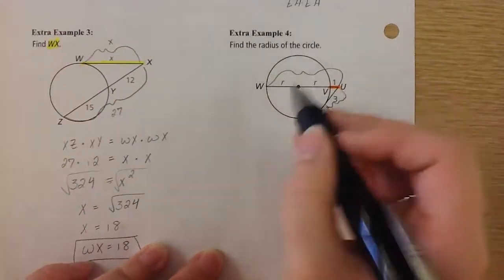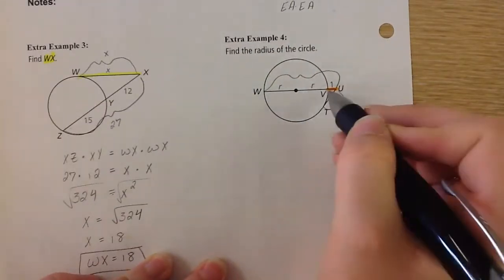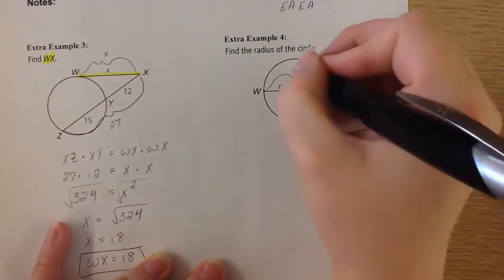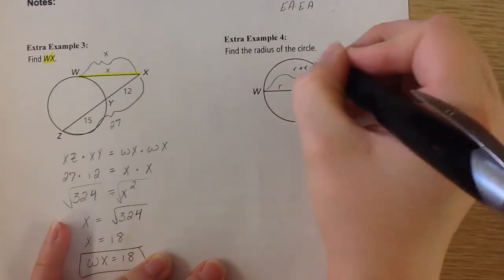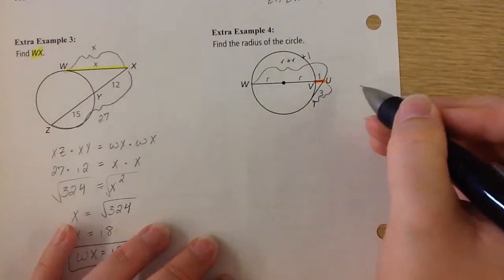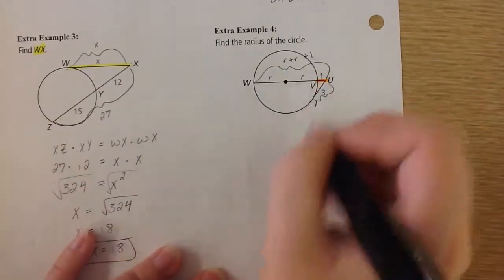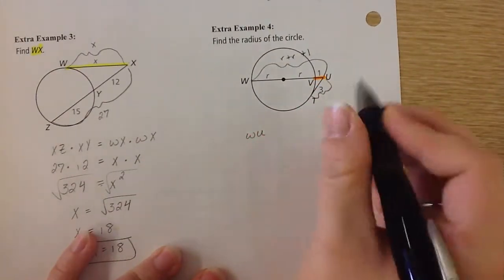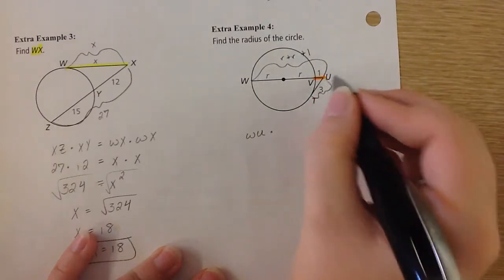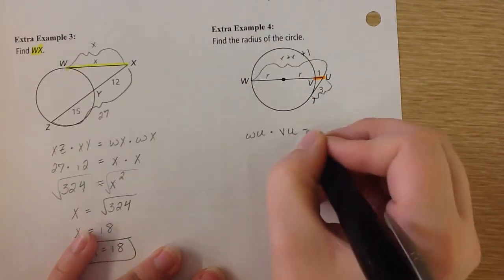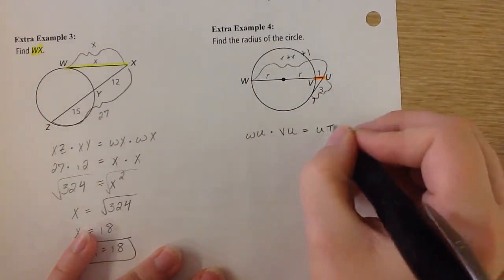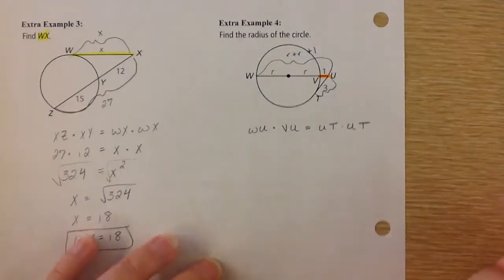So this whole thing, I have an r plus another r plus 1. So I have an r plus another r plus 1 is the whole thing, and the outside is just 1. Okay, and then here, so I need to take the whole thing, which is WU, times just the outside, which is VU, equals here the whole thing, which is UT, times the outside, which is also UT.